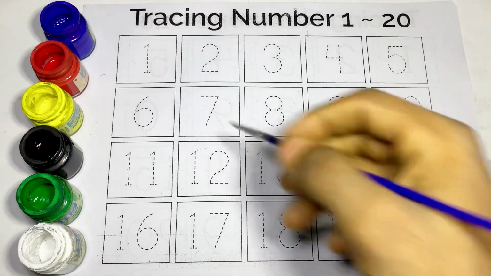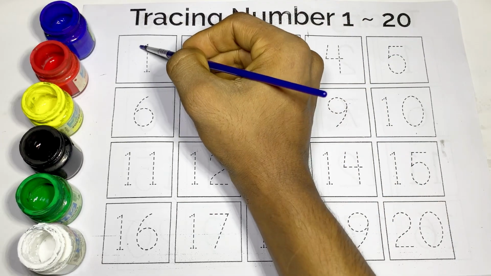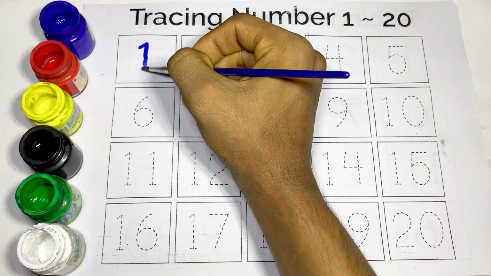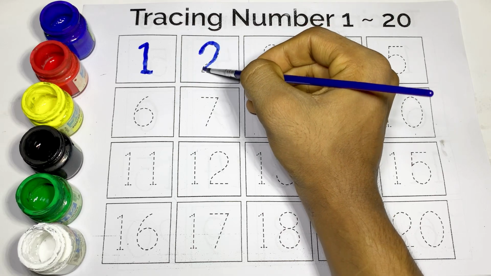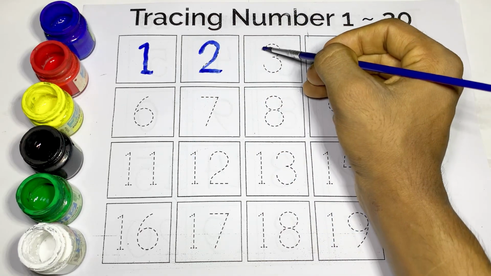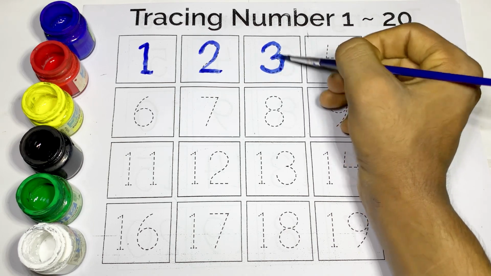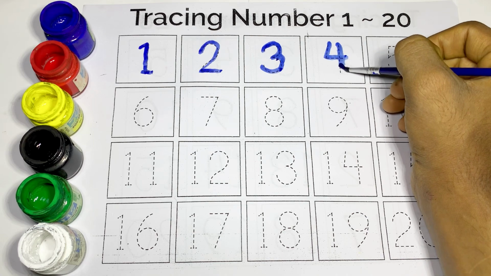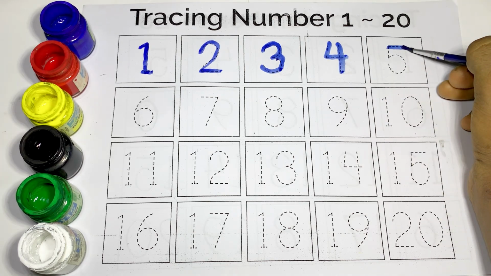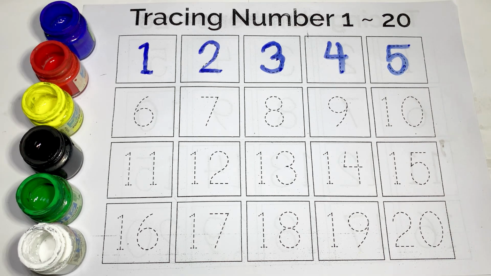Kids, now draw numbers. And first draw 1 and use blue color. O N E, 1. 2, T W O, 2. 3, T H R E E, 3. 4, F O U R, 4. 5, F I V E, 5.